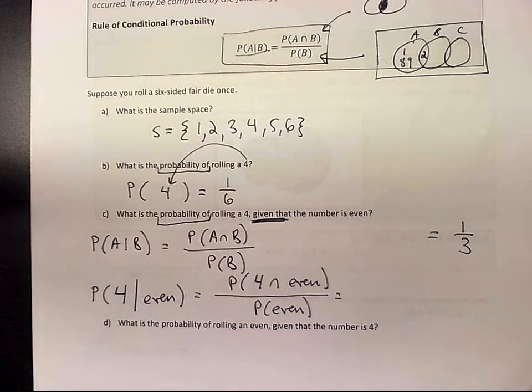All right. So then, let's just look inside this parentheses here for a second, right? It says the probability of 4 intersection even. But let's just look at 4 intersection even. We're looking for the intersection of 4 and the even numbers, right? The intersection, again, is where they overlap. So where does 4 intersection even? What is that? It's what they have in common. So what do they have in common? Just the number 4, right?